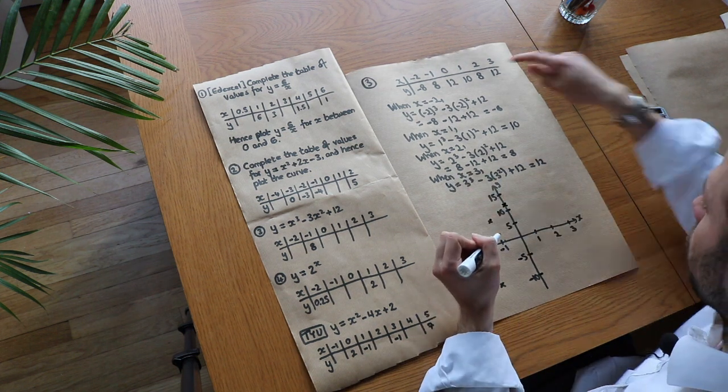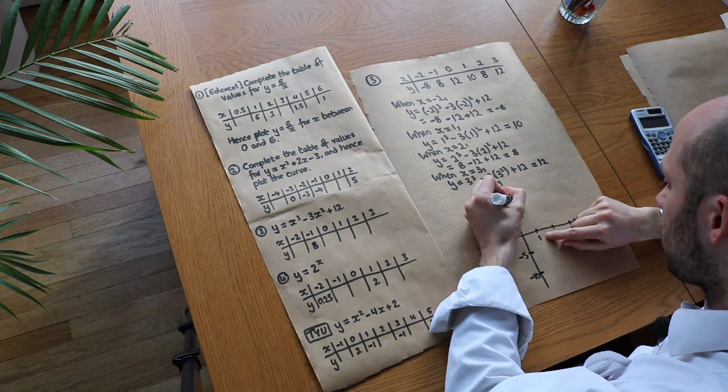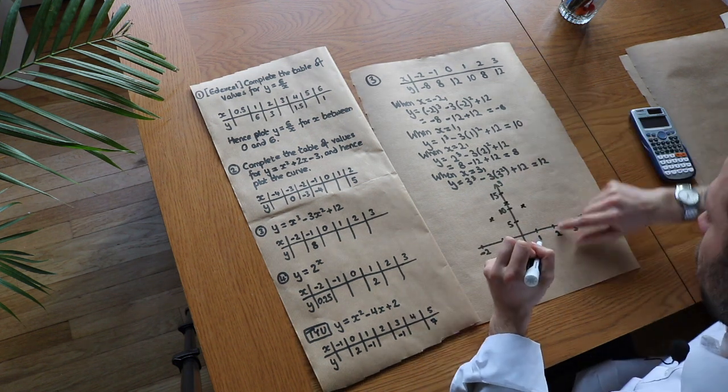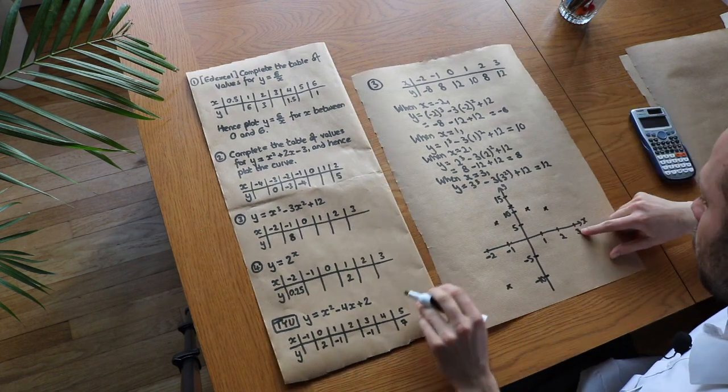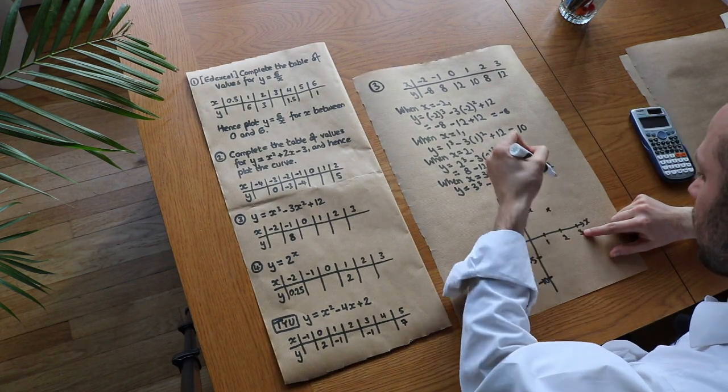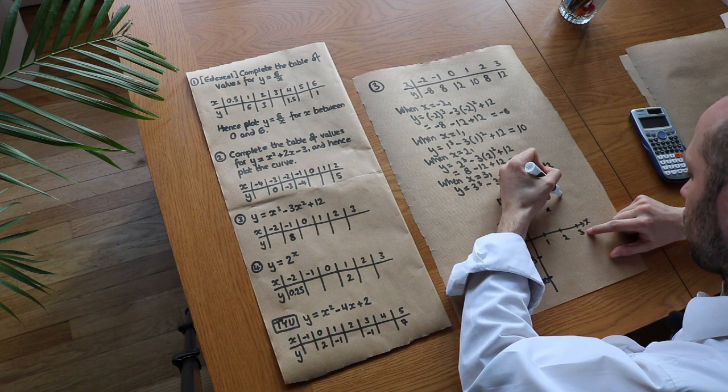And then we've got 1, 10. So 1, 10. And we've got 2, 8. So 2, 8 is roughly like this. And then finally 3, 12. So 3, 12, it's going back up again. 3, 12 is roughly like this.